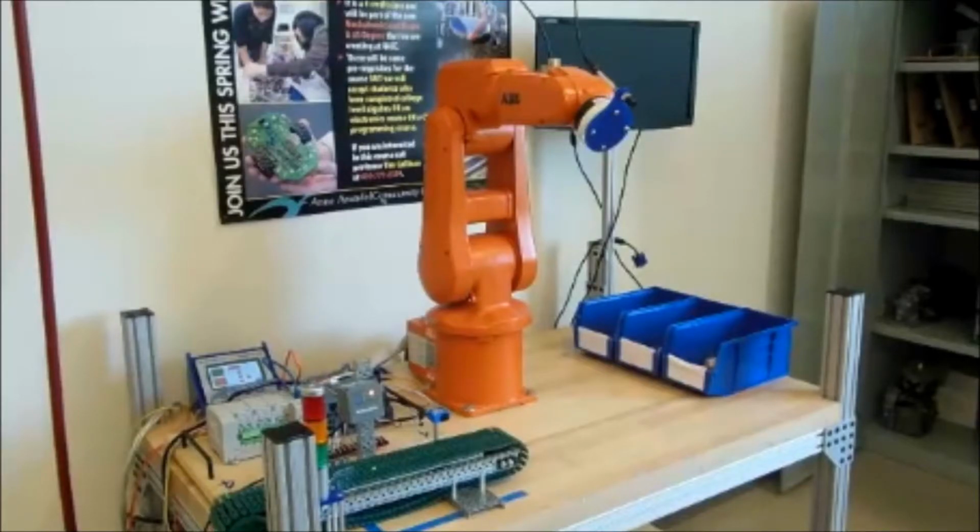Hello again, this is Michael Scott, and here we have a few pictures I'm going to show you, if you can see them. First, this is the overview of the setup. We have the robot arm, we have the conveyor belt with accessories, over here the controllers, the HMI and the PLC and all the wiring, and the bins into which the Jenga blocks will be sorted.